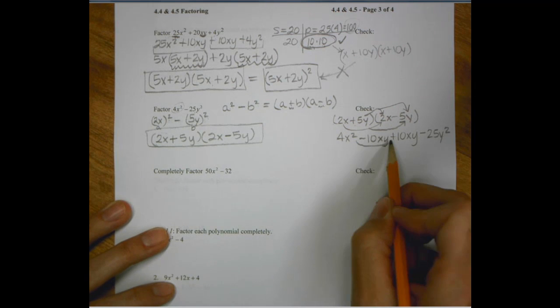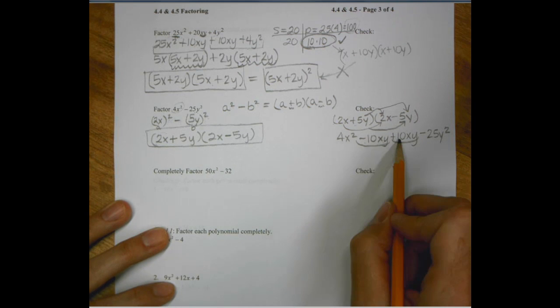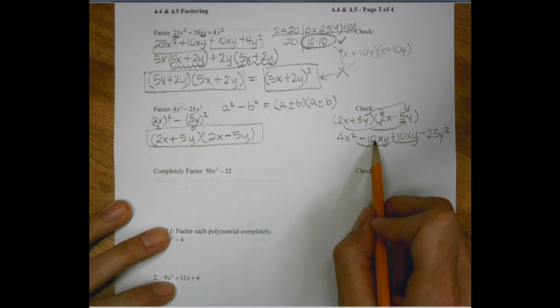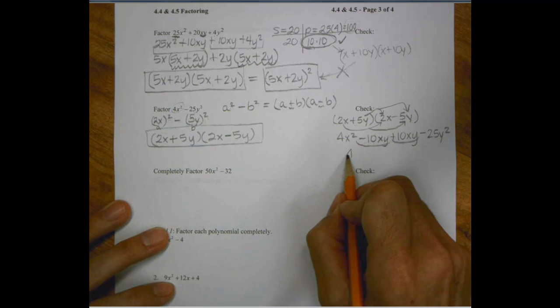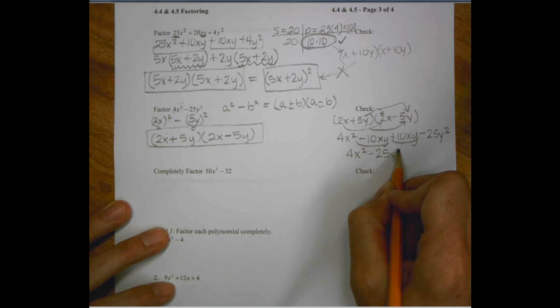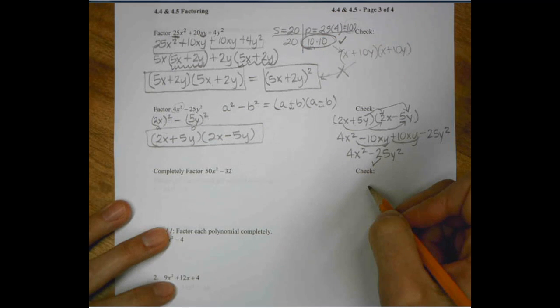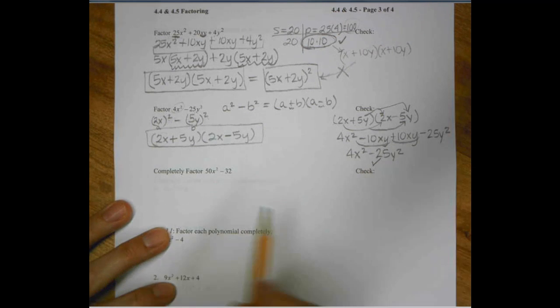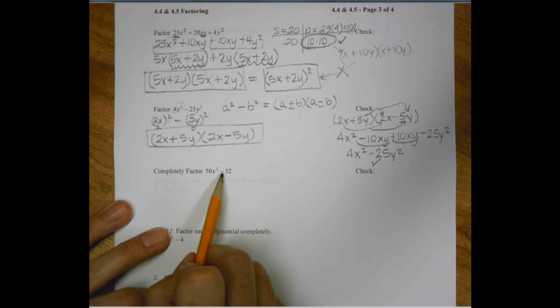Now I'd like to combine like terms. I've got these two. They are exactly the same but opposite signs, so it's like you have 10xy and you take away 10xy, there's nothing left. So what I have is 4x squared minus 25y squared, and so that's what I started with, and my answer definitely checks.